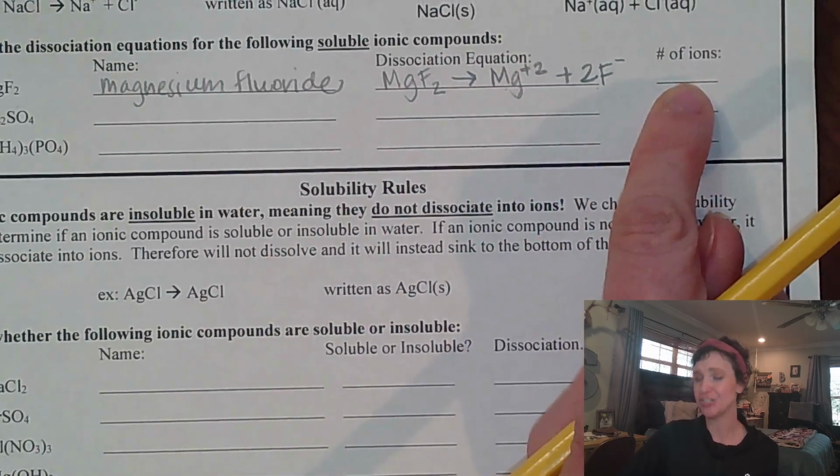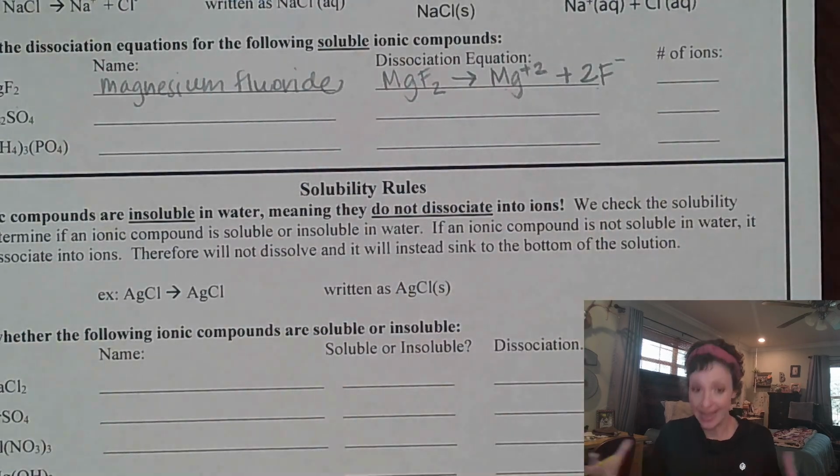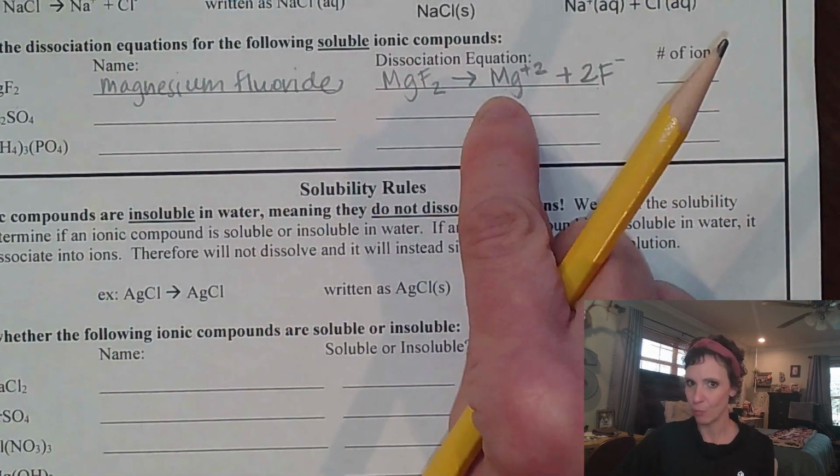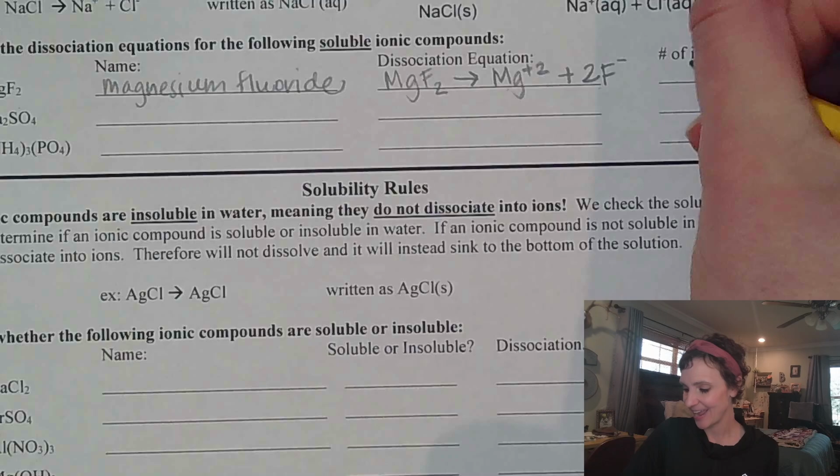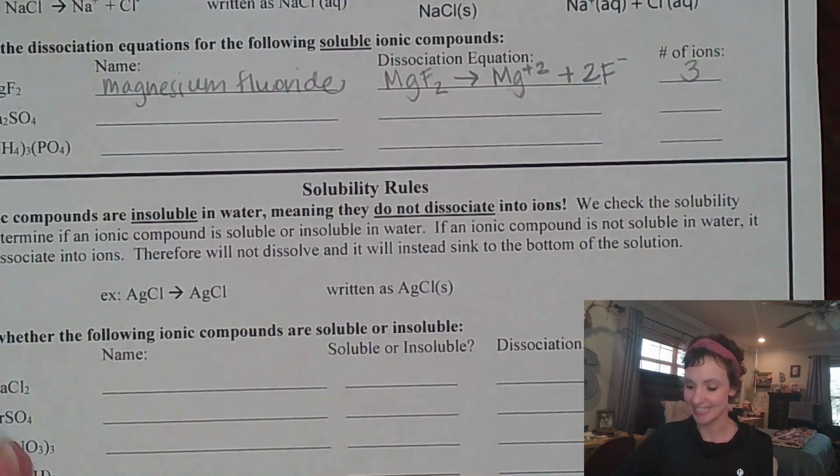So now it says, how many total ions are going to be there in the water environment? Well, I have 1 magnesium, and I have 2 fluorines. How many total is that we can add? Yay, 3 total ions in solution.